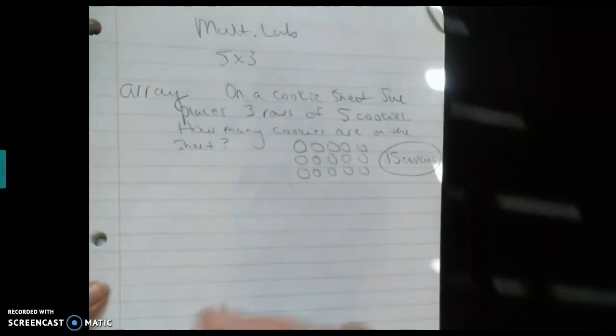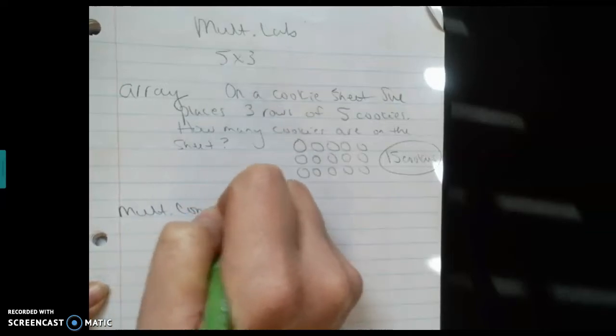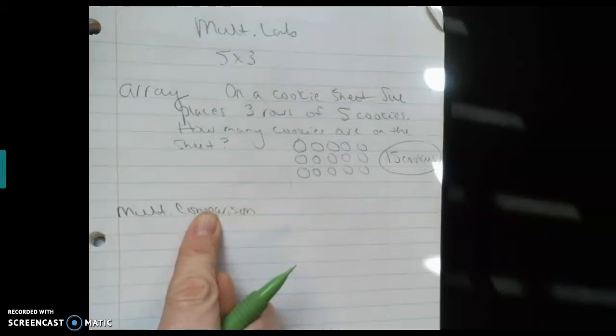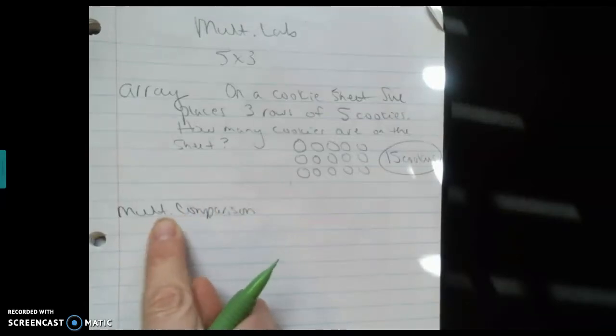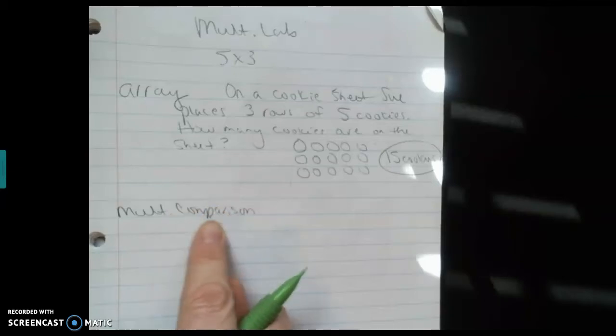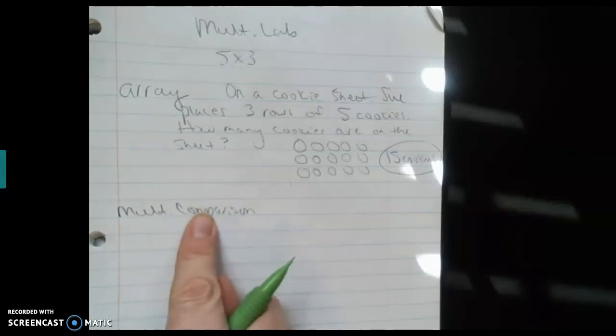All right, multiplicative comparison is, there's multiplying involved, but it's also a comparison. So they're like, you have more than me, but it's not a comparison as far as in adding, where it's like, I have 3 cookies, my friend has 5 more than me. It's multiplicative comparison. So I have 5 cookies, my friend has 3 times as many cookies as me. So there's comparison, but it's not an adding comparison, it's a multiplicative comparison.